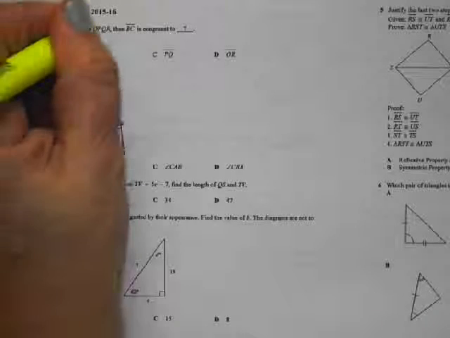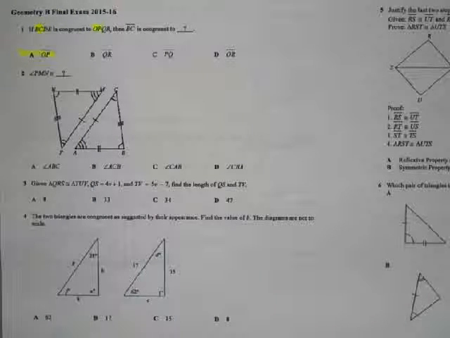This is the first of a few videos that will go through the answers to our exam review. So problem number 1, if BCDE is congruent to OPQR, then segment BC is congruent to which other segment? Remember, the order of the letters matters. So BC, the first two letters, would go with OP. So your answer is A.